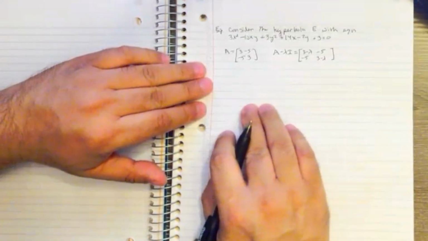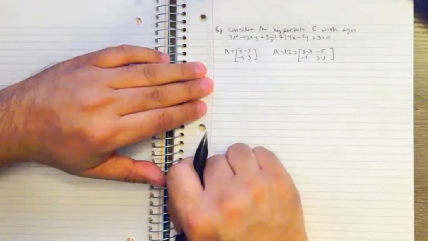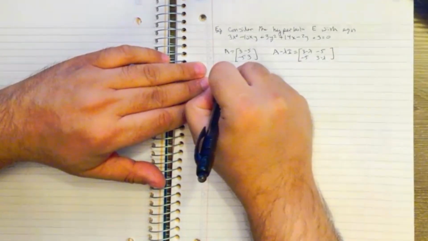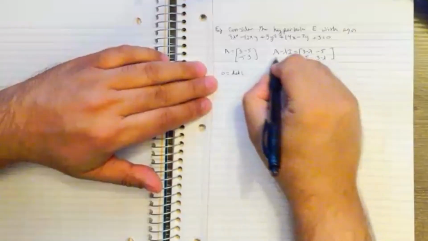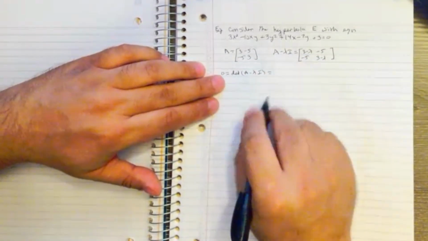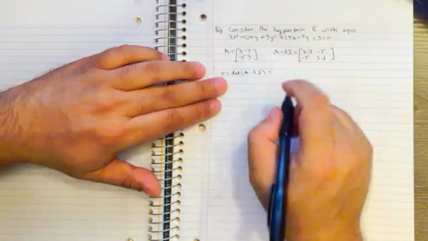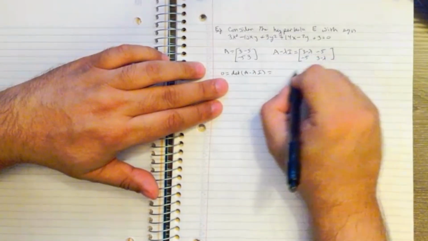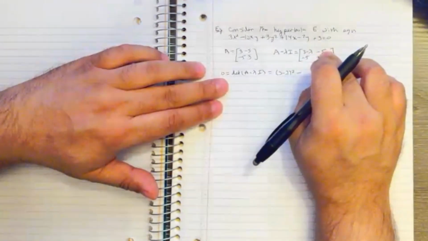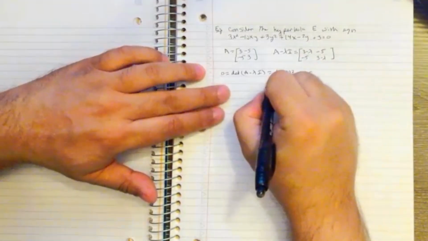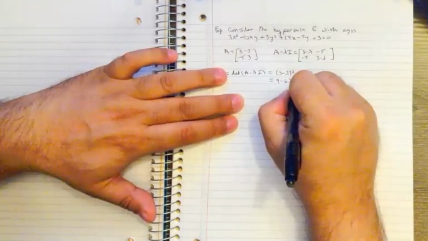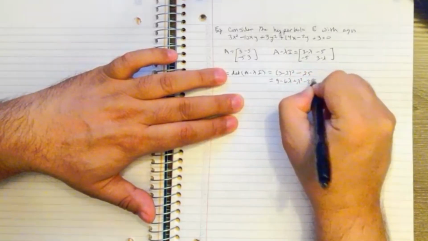So to find the eigenvalues of the matrix A, we set the characteristic equation equal to 0. That is, we set the determinant of A minus lambda I equal to 0. The determinant is 3 minus lambda times 3 minus lambda, or 3 minus lambda squared, minus -5 times -5, which is 25. And so we have 9 minus 6 lambda plus lambda squared minus 25.